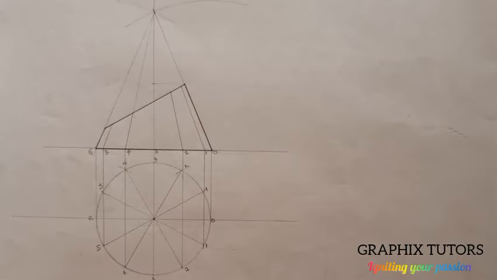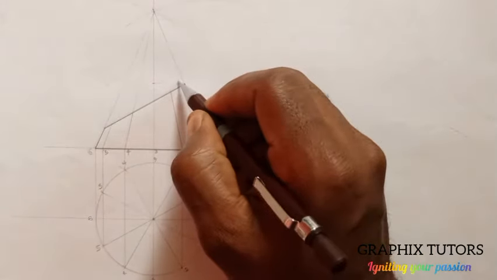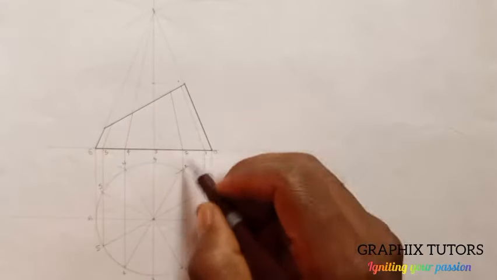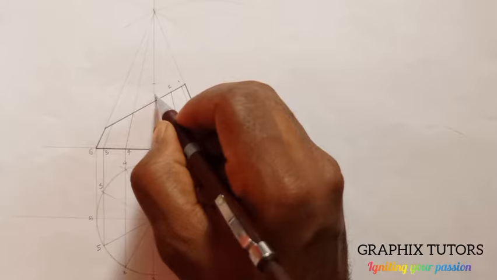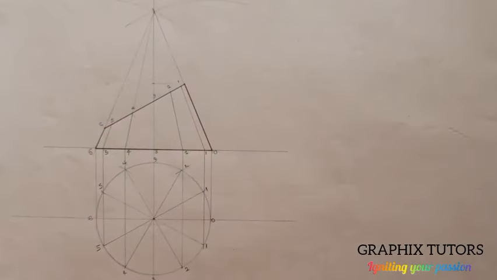Now, don't forget, this is still 1. Here is also 1. This is still 2. Here is also 2. This is still 3. This point is 3. This is 4. Here is also 4. This is 5. Here is also 5. This is 6. Here is also 6. Is that okay?